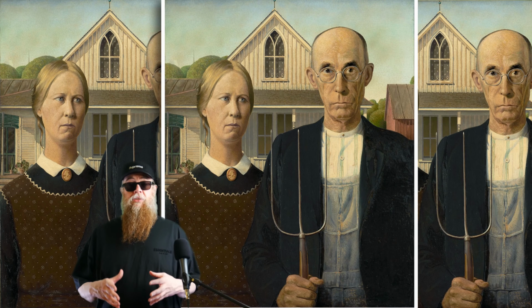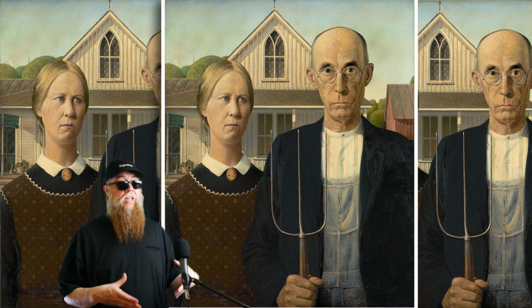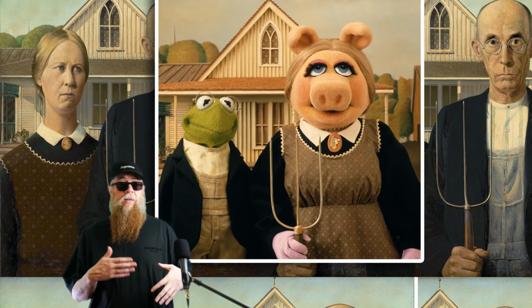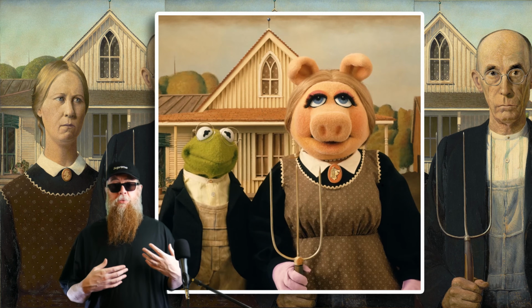This painting is another example of contrast and it is American Gothic by an artist called Grant Wood. You've probably seen it before. You've seen people doing imitations of it before that are probably stupid, maybe something like this.